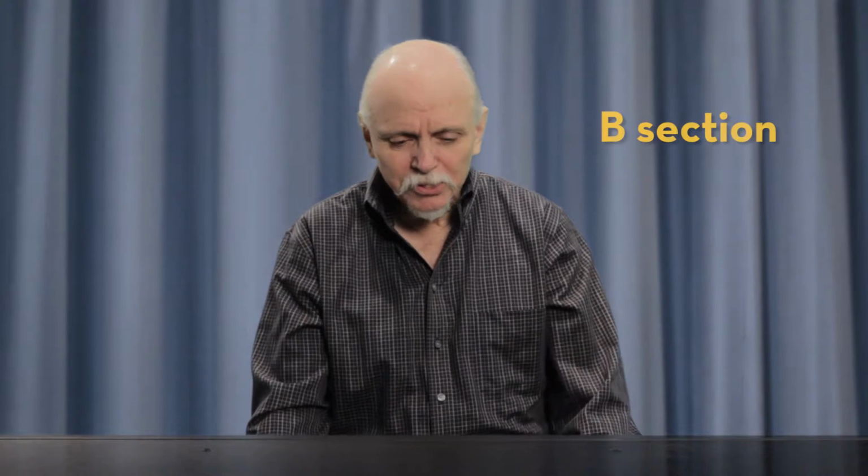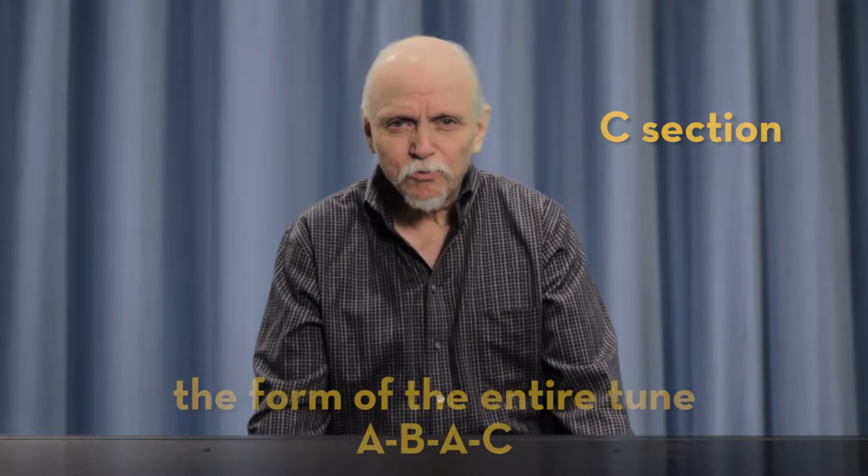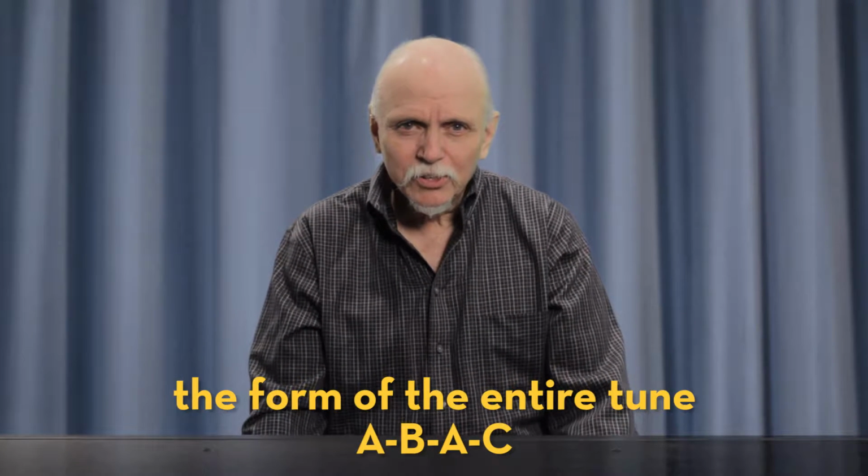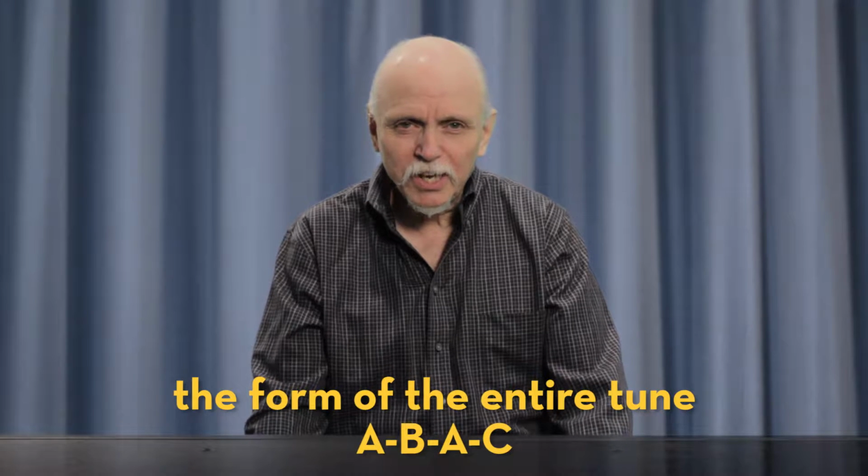But after each time through the A section, you get something different. Let's call the bit sung to the words little lamb, the B section. Little lamb. And what follows the second time through the A section is different both from the A section and the B section, so we'll call it the C section. So the form of the entire tune is A, B, A, C. This whole scheme then repeats for the second half of the song.